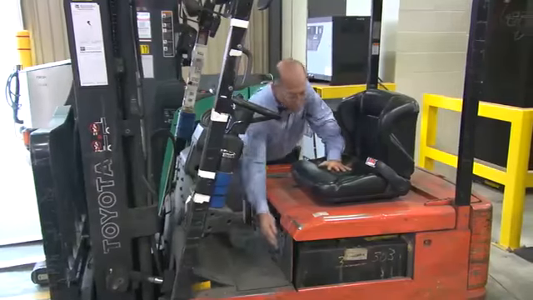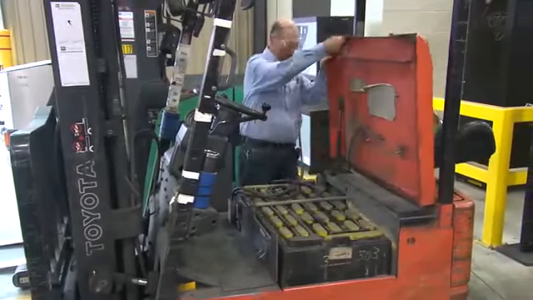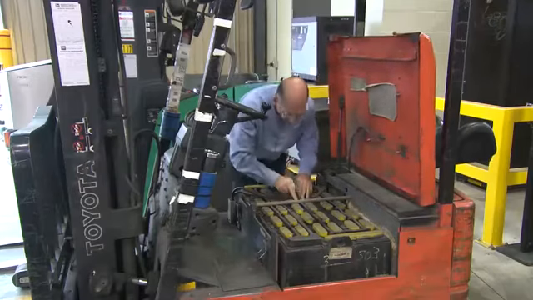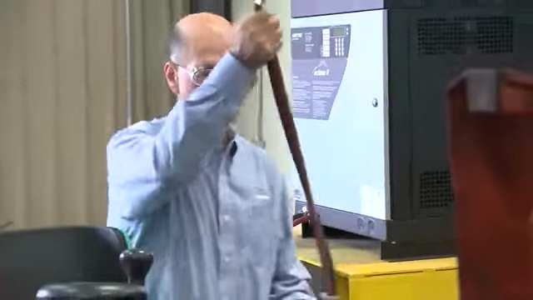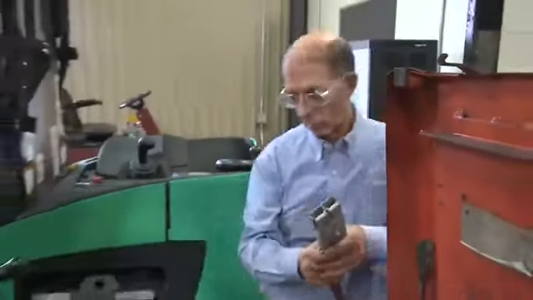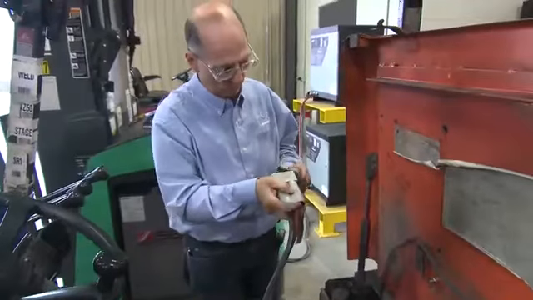Charging a battery on a forklift is pretty straightforward. It goes like this. First, uncover the battery compartment to prevent heat or hydrogen gas buildup. Next, make sure that the vent caps aren't plugged. Then turn off the battery charger before connecting it to the battery. And make sure that metal objects don't contact the battery terminal.